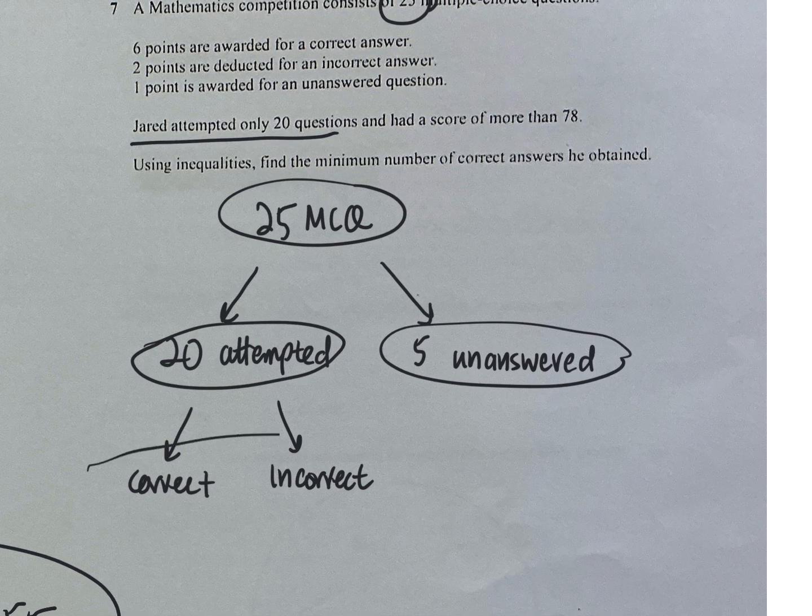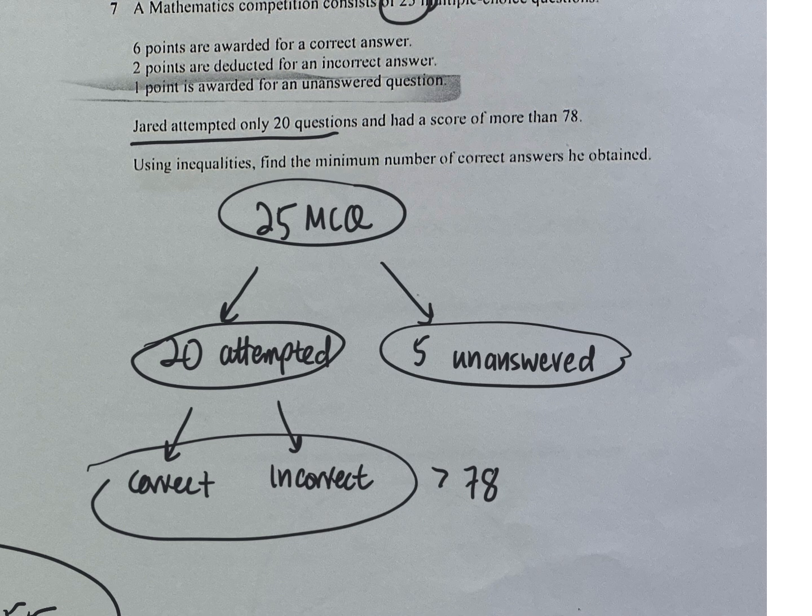So first thing first, out of the 5 unanswered, he's already going to get 5 marks. And then from the correct ones, let's assume that this person got x correct. So the incorrect will be 20 minus x because total is 20.